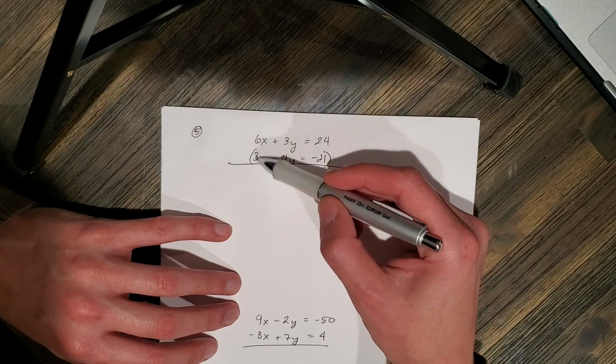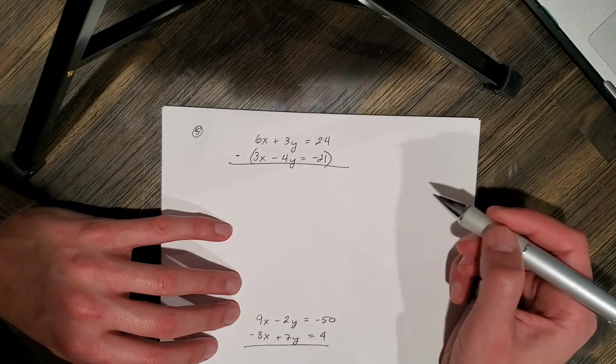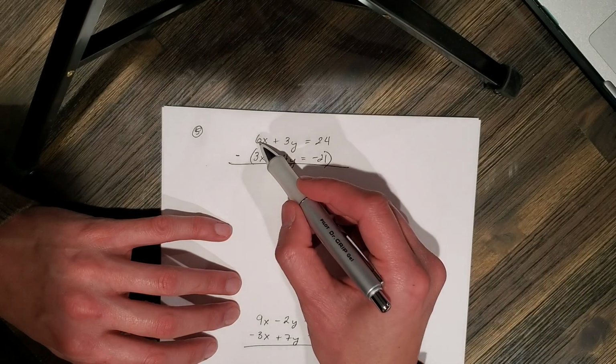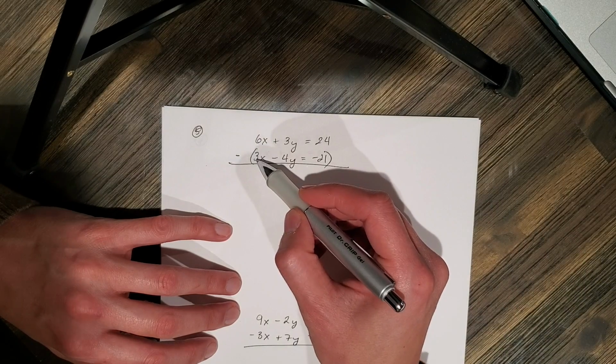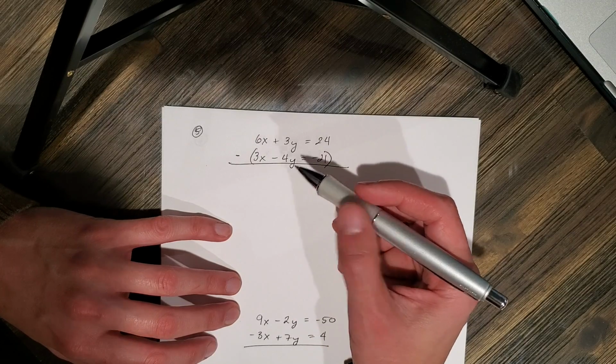First, let's see. Are they opposite signs? No, they're both positive. So I need to make sure I multiply this one by a negative. Okay? Because I want to make them opposites. Now, since that's a 6, I'm going to multiply this by a number to make this a negative 6. So they could be opposite 6s.